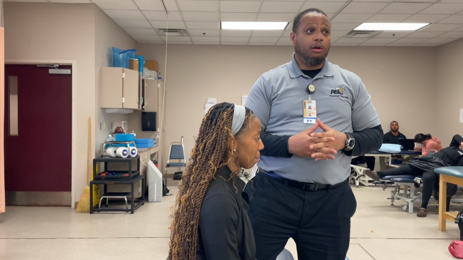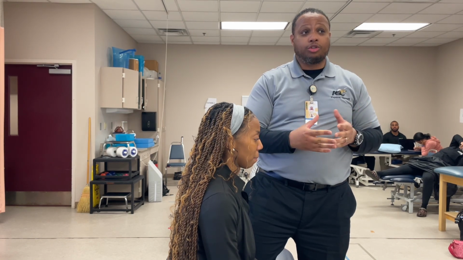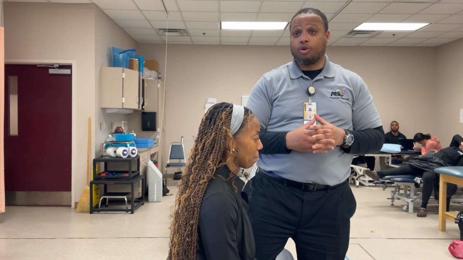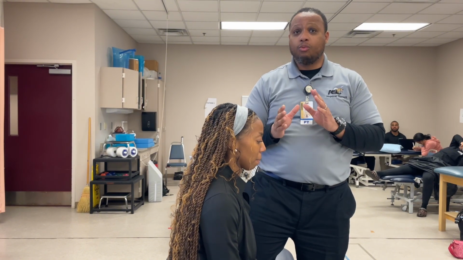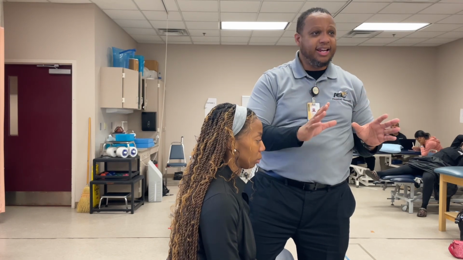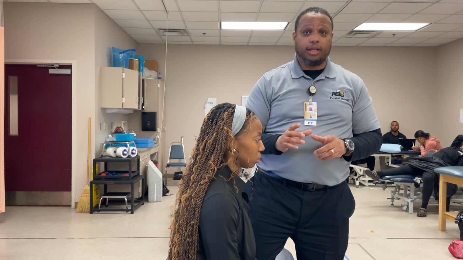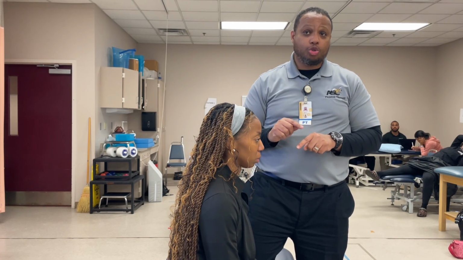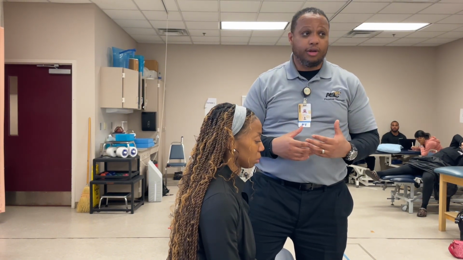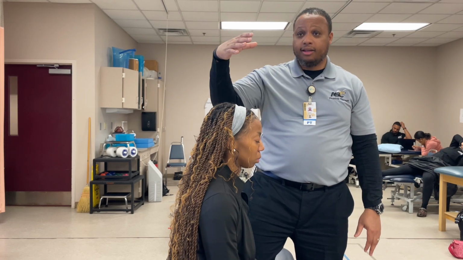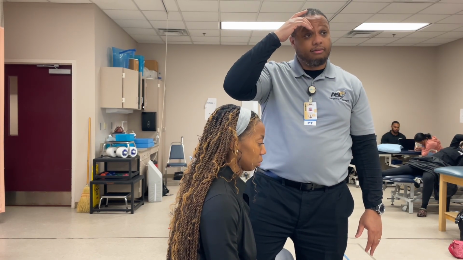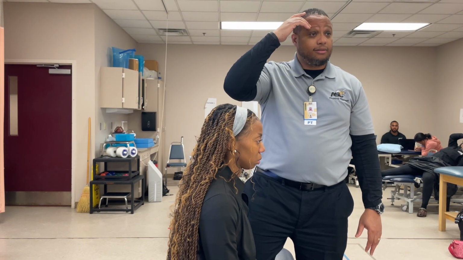Now, you could also get atlantoaxial instability if your patient has an odontoid fracture. So that's why you want to do these special tests and rule them out. If a patient comes to you reporting any type of trauma, you want to do this. So this is the modified Sharp-Purser test. All right, I could have easily done it on the other side as well, but I wanted my dominant hand to stabilize C2, being the axis, right?